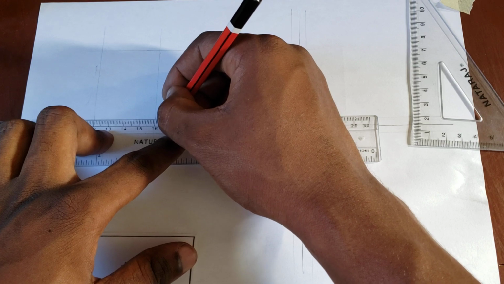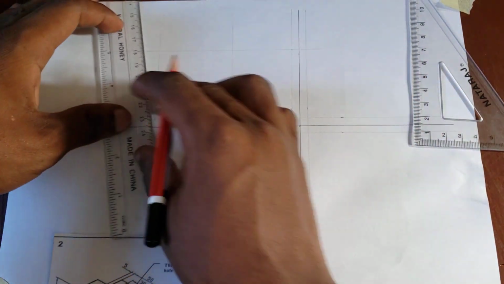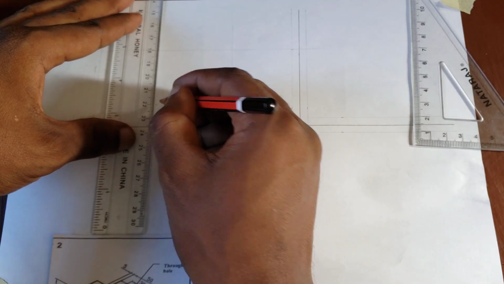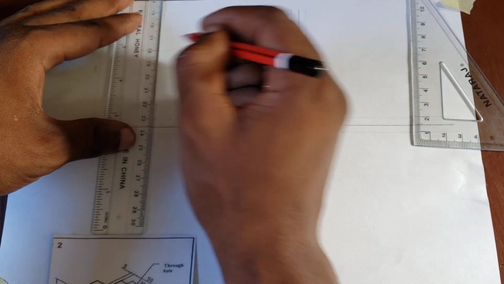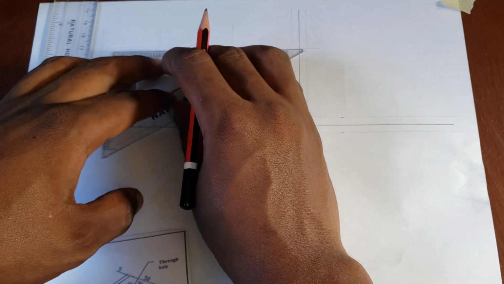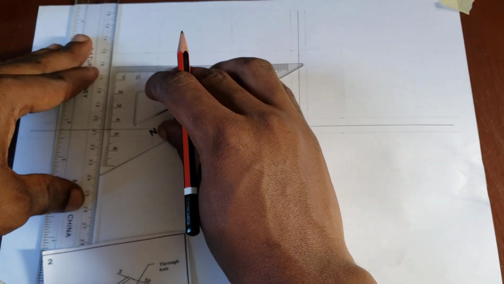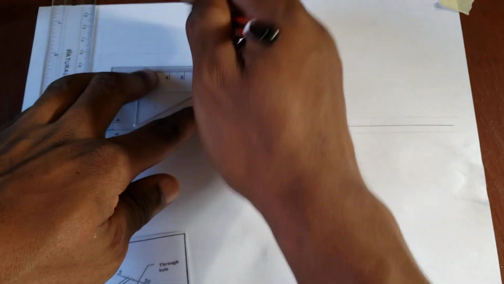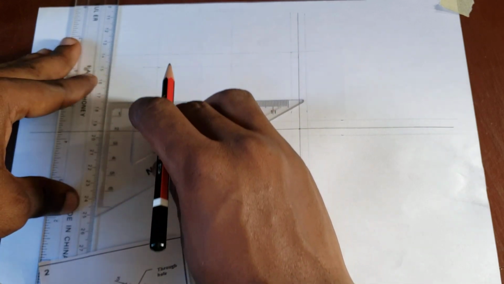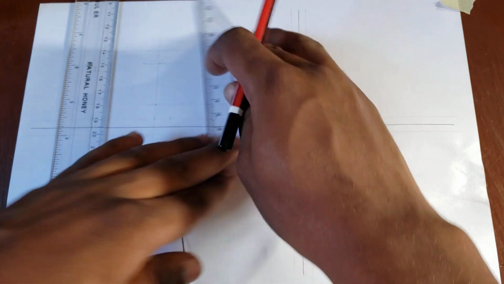So we may measure 10 here, 10, then 10 millimeters, then 10 millimeters. Then at this point, draw a line. So at this point, draw a line.